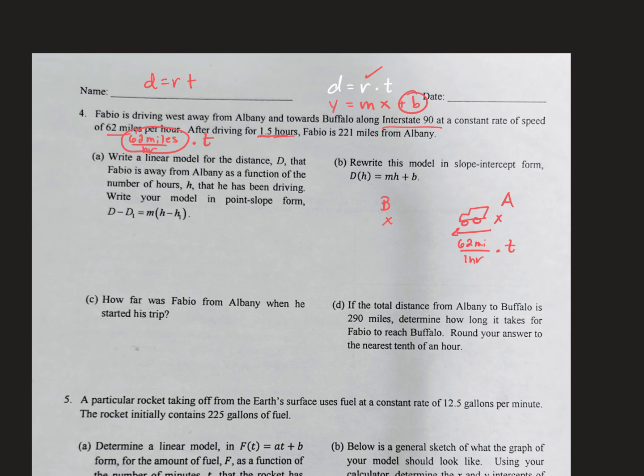After 1.5 hours, so t equals 1.5 hours, the distance they've gone from Albany is 221 miles. So these are just like ordered pairs now: at t equals 1.5, d equals 221.